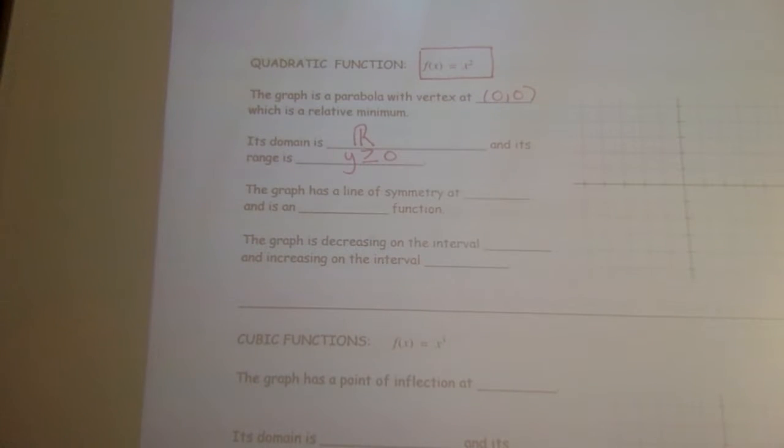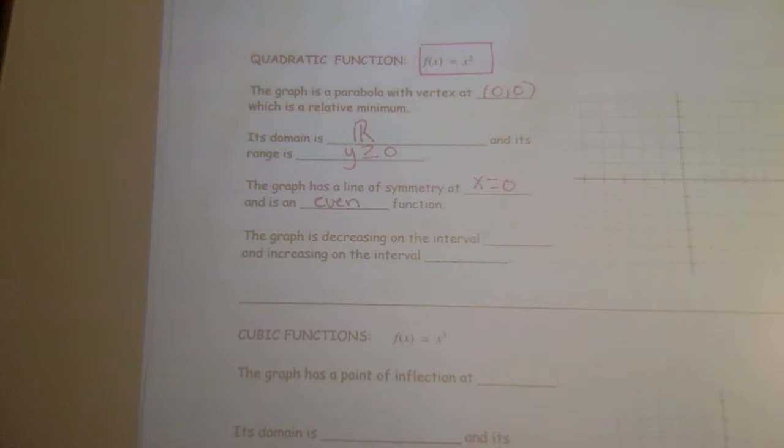Where does it have a line of symmetry? The line of symmetry is a vertical line. So how about x equals 0? And this one happens to be an even function then. Remember, the line of symmetry will go through your vertex. Okay. This graph is decreasing. Well, let's graph it first to answer this one.